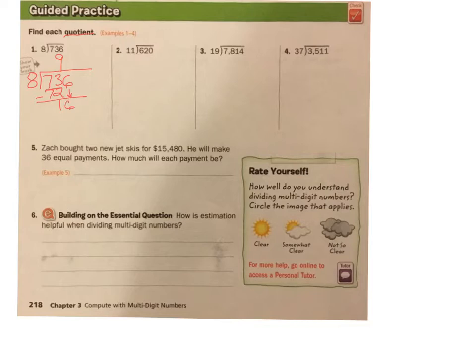How many times does 8 go into 16? 2 times. 2 times 8 is 16. Subtract that out, I get 0. I have no more numbers here to bring down. This is 0, so I have no remainder. So my answer is 92. Okay. Now this next one, I might have a remainder.